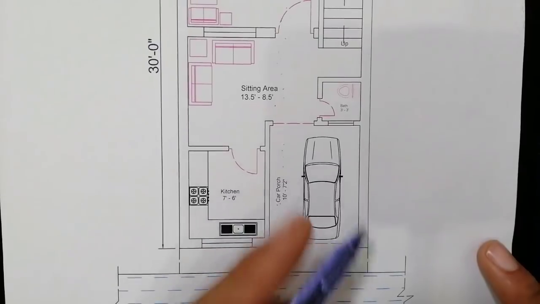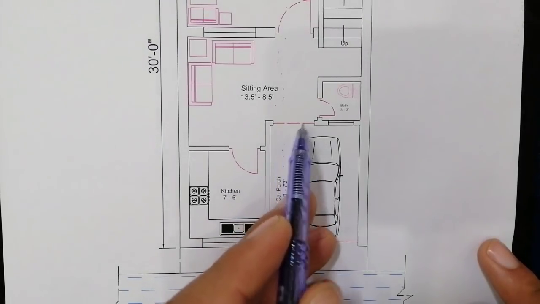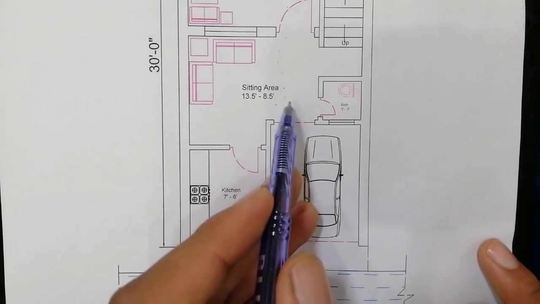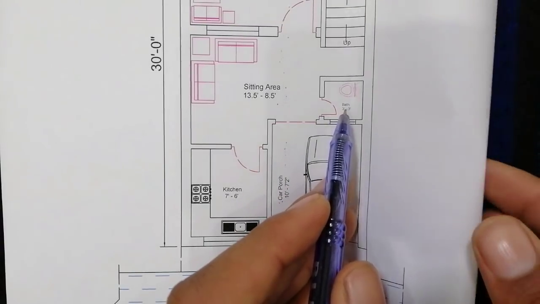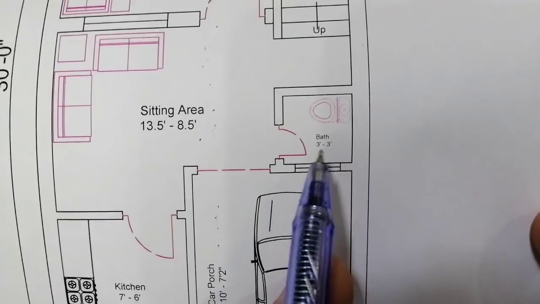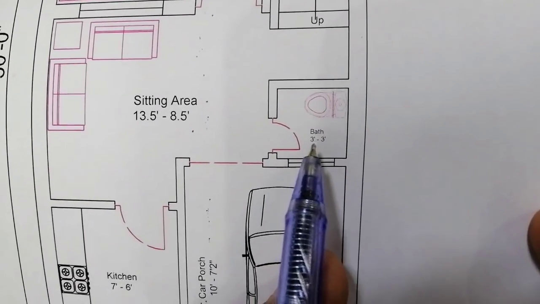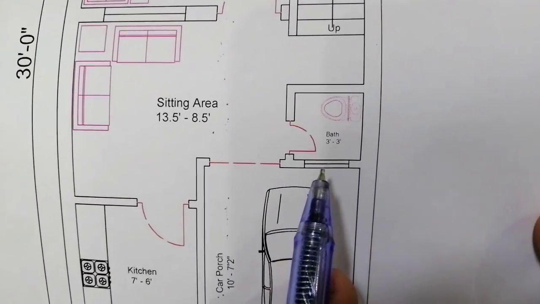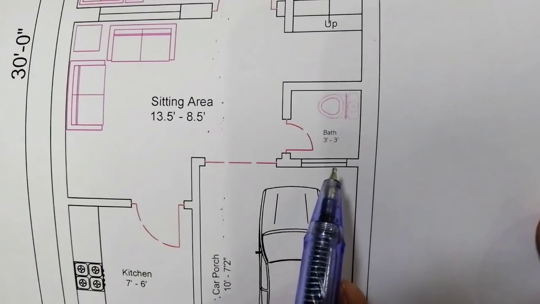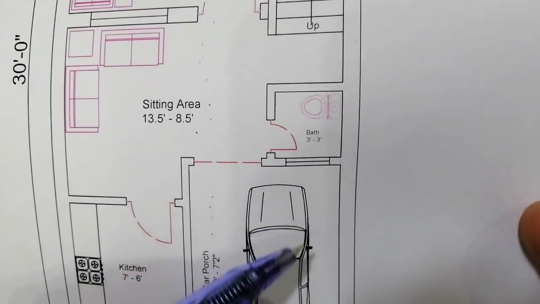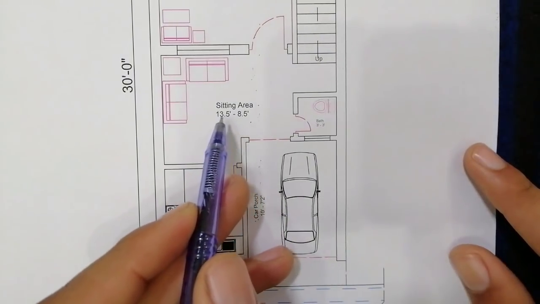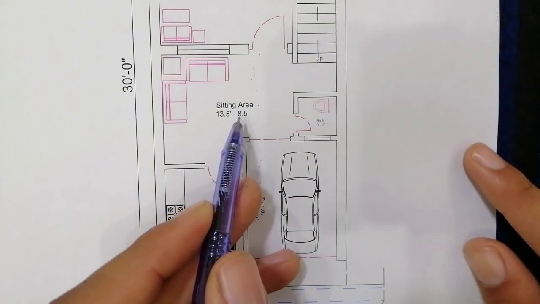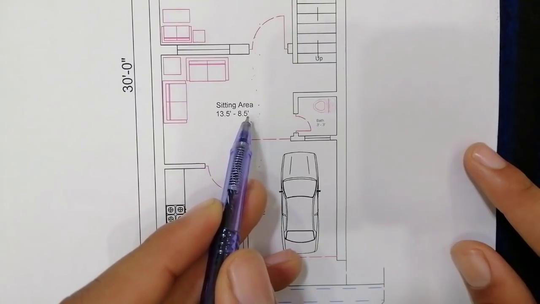Here you can see the main door for the sitting area. Near the main door you can see the general bath, whose size is 3 by 3 feet. This is the general bath, and this is the ventilation for this general bath, on the side of the car porch. Now this is the sitting area, whose size is 13.5 feet by 8.5 feet.